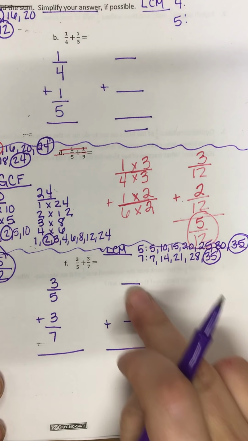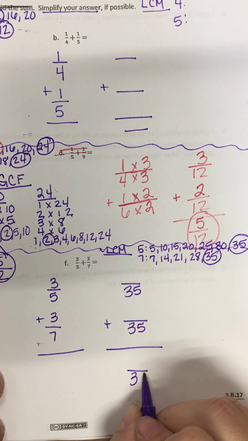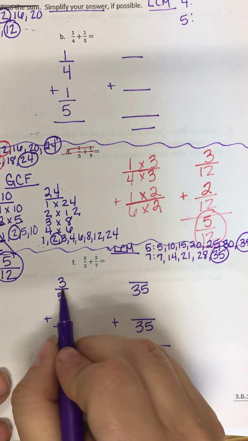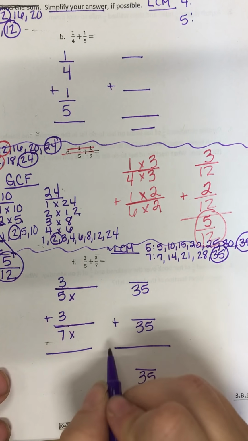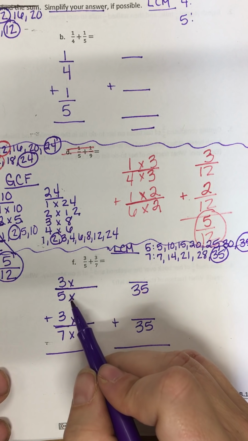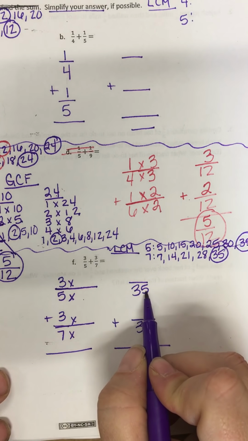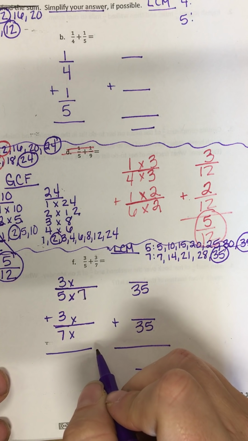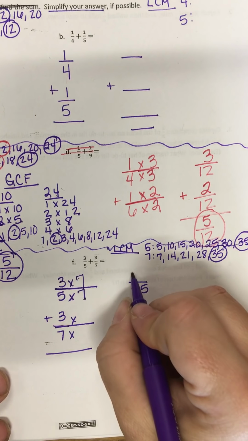So I can go ahead to where I drew my fraction bars, and I can make 35 my denominator, because the least common multiple will be my new denominator, my common denominator. Now look at the original problem. I need to make 5 equal 35 and 7 equal 35. And whatever I do to the bottom numbers, I must do to the top. 5 times what equals 35? 5 times 7 equals 35, which means I must do 3 times 7. 3 times 7 is 21.